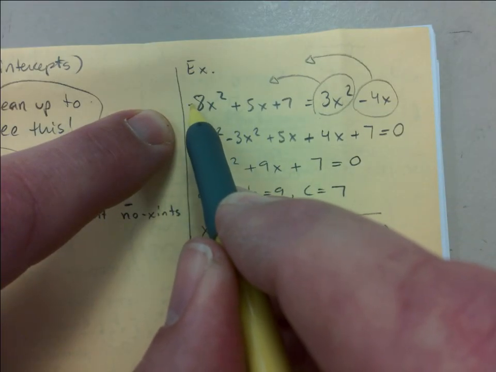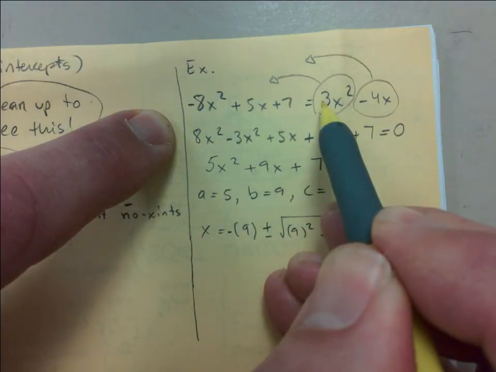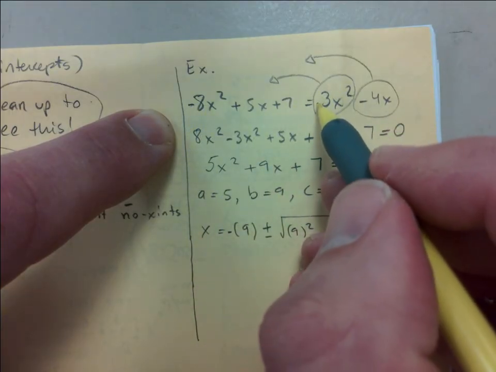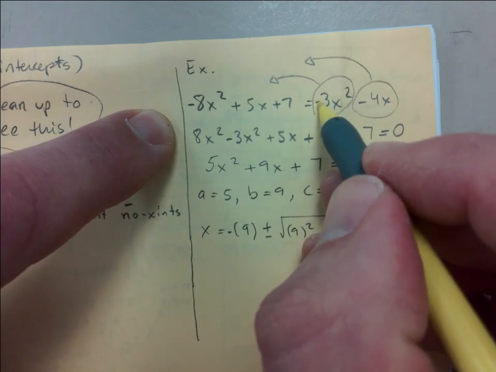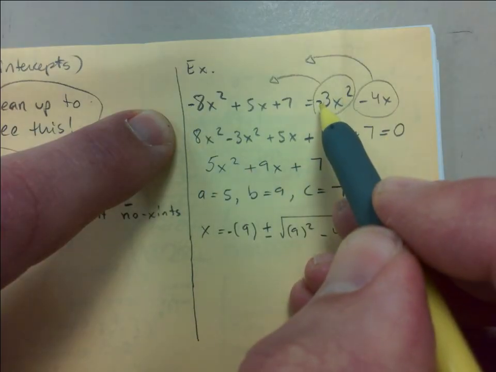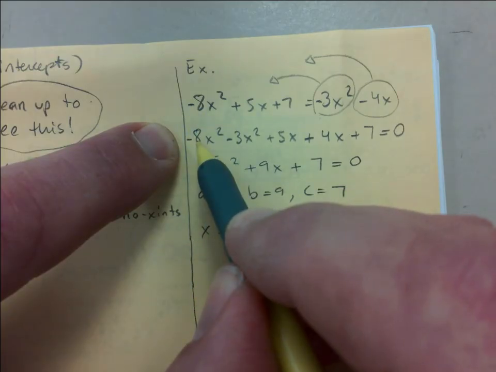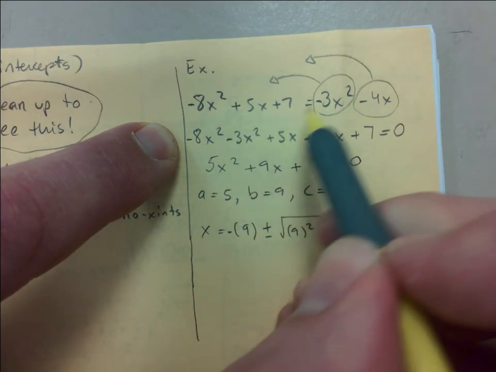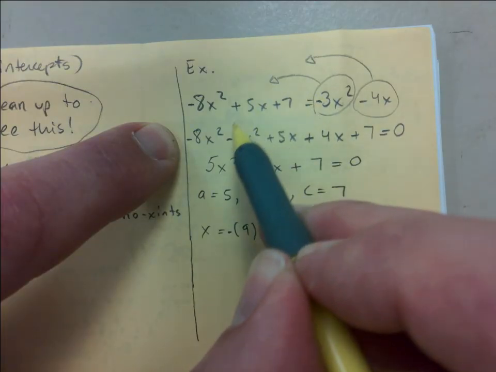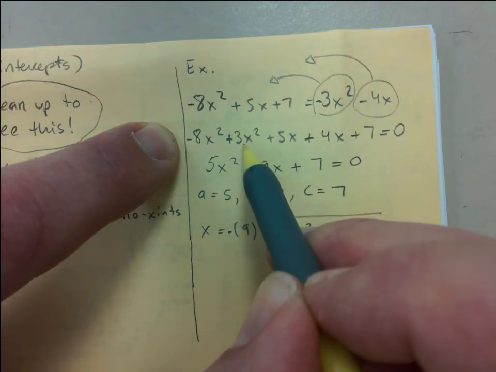We're going to make 8x squared negative, and we're going to make 3x squared here negative as well. Make sure you follow me here. I'm changing this to a negative and that to a negative, which means the negative 8x squared stays negative, but when the negative comes over to this side, it turns positive. Okay, that's important.